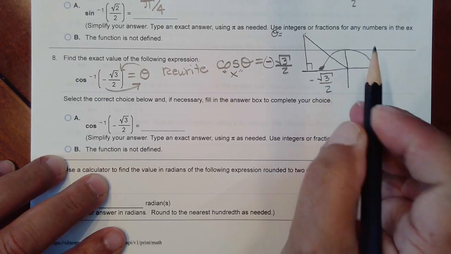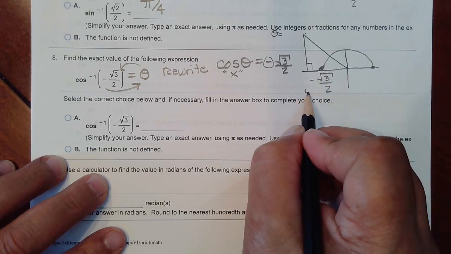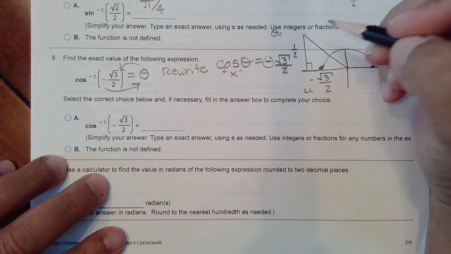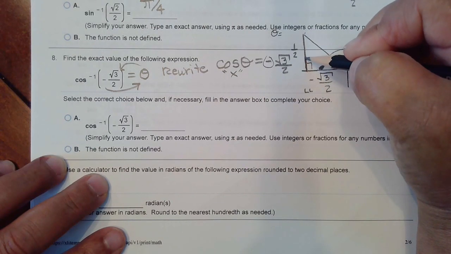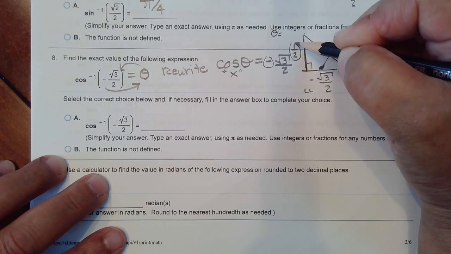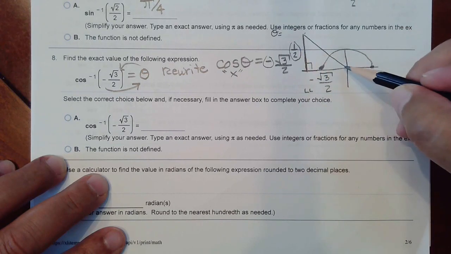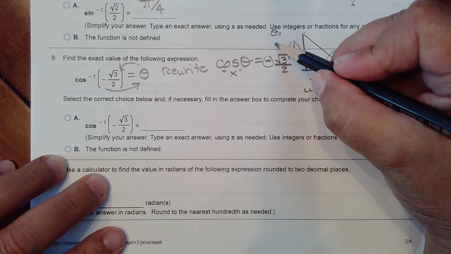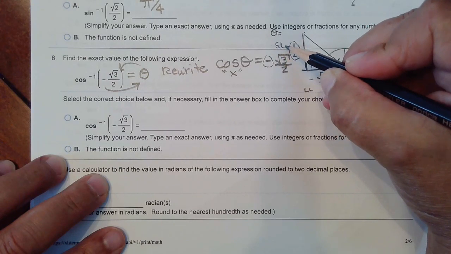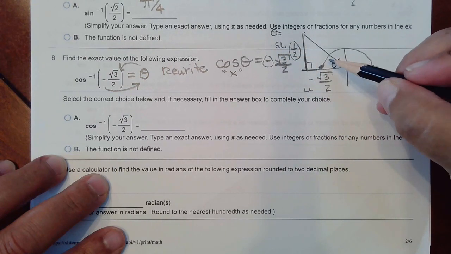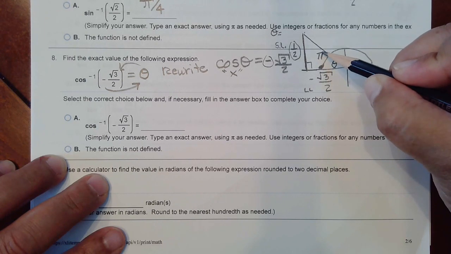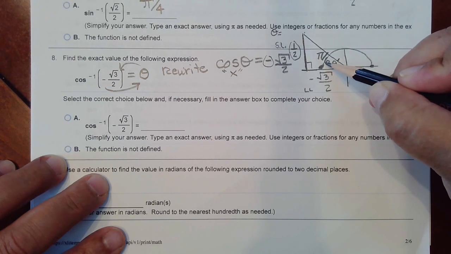And if this is your, square root of 3 over 2 is always the long leg. If that's your long leg, then this has to be 1/2. Whatever the value is along this vertical leg, that is the value that determines the reference angle. Okay, this is the short leg. Across from the short leg is always the 30-degree angle. So this reference angle is 30 degrees, also known as pi over 6.